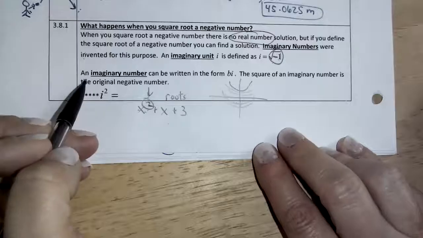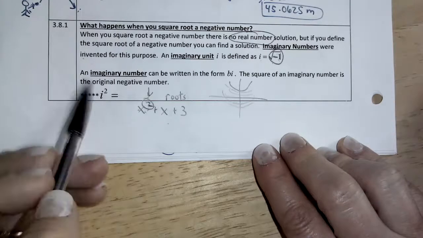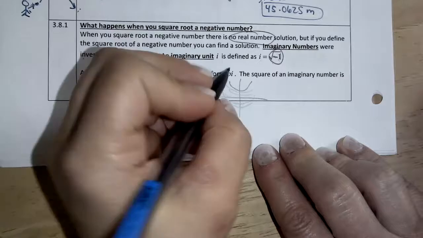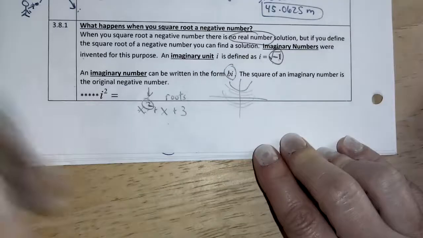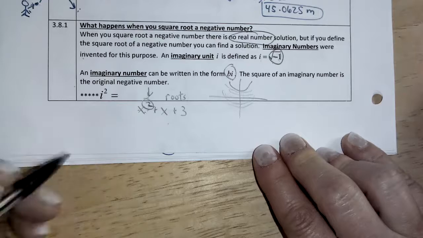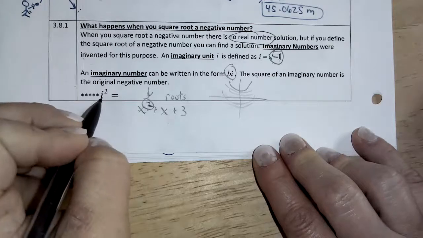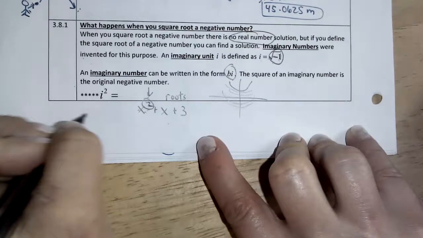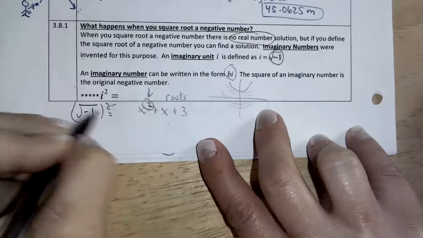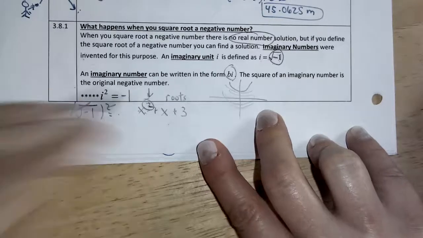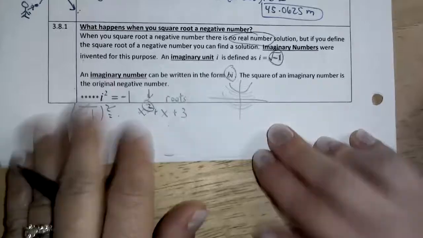You have other imaginary numbers. An imaginary number can be written in the form bi. The square of an imaginary number is the original negative number. I know that's a lot to remember, but we'll take a look at it. So i squared would be the square root of -1 squared. That would go away, and you would just get -1. You don't have to remember all of those.